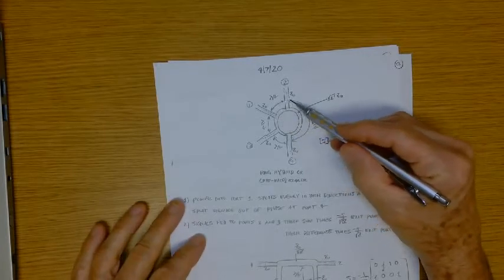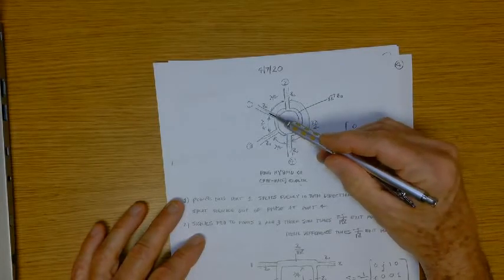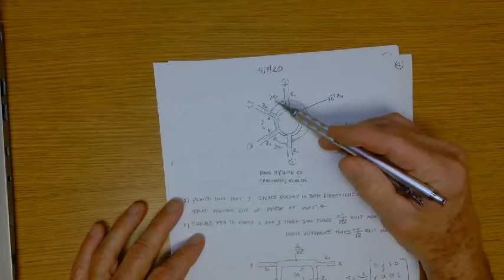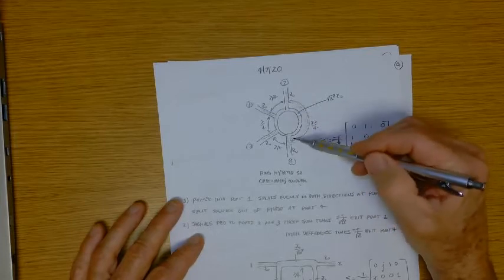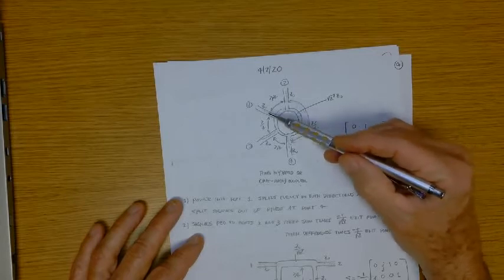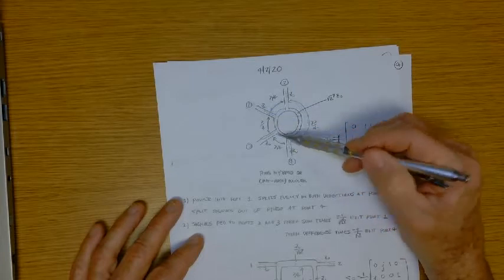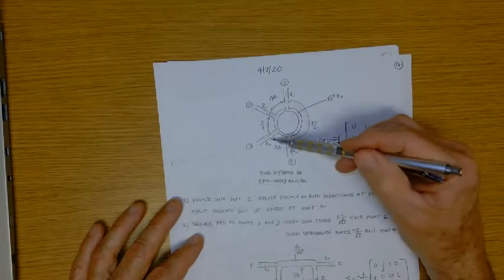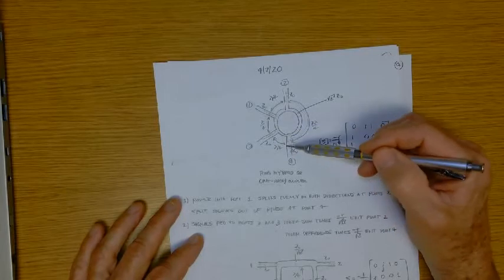Because the clockwise distance from the feed line to port 4 is a full wavelength, a quarter wavelength plus 3/4 of a wavelength. Whereas the counterclockwise trajectory through the rat race is a quarter wavelength plus a quarter wavelength, a half wavelength.